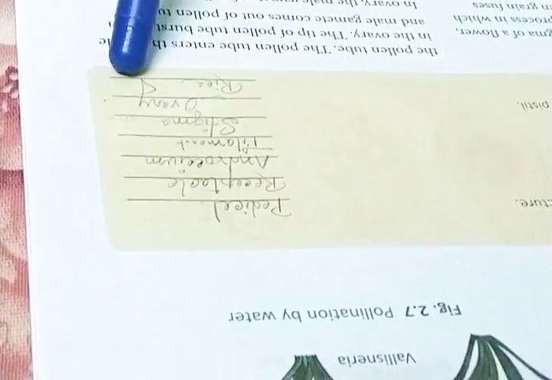Wind pollinated flowers may be rice, maize, sugarcane, etc. So for this class, up to this portion.